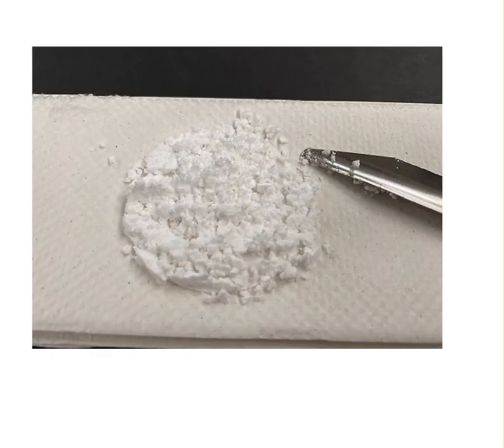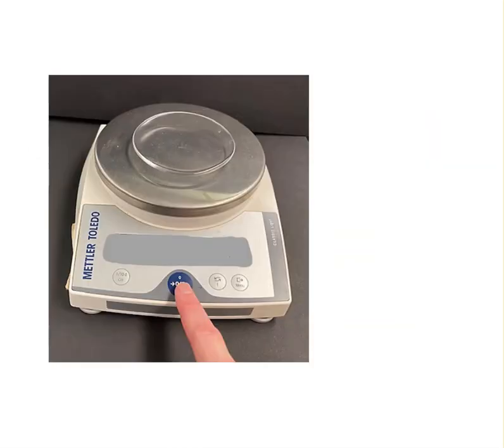We dump out our aspirin crystals onto a paper towel to dry them, and this is what they look like. We will be putting our aspirin crystals on a watch glass to weigh them out, and so the first thing we're going to do is get the mass of the watch glass. The mass of the watch glass with nothing on it will be given as the number B, and that is in grams.